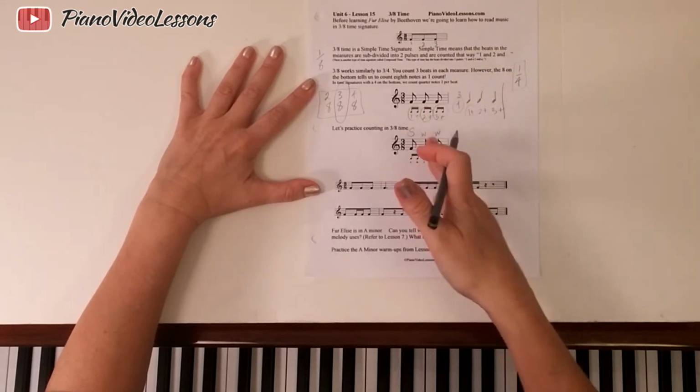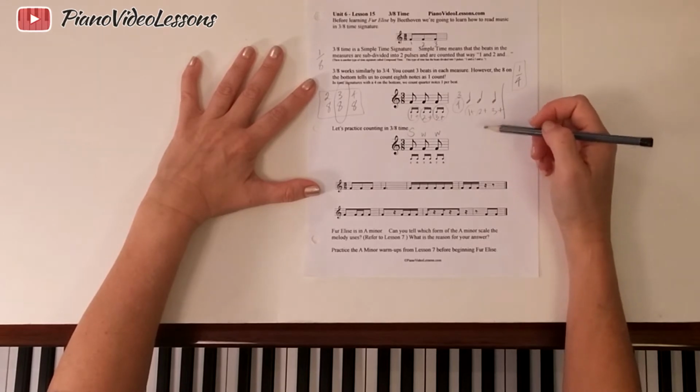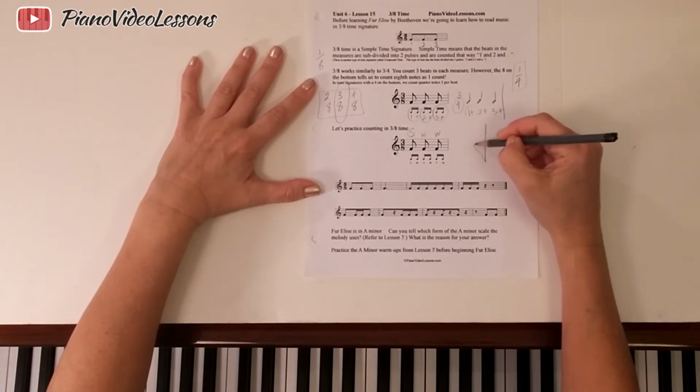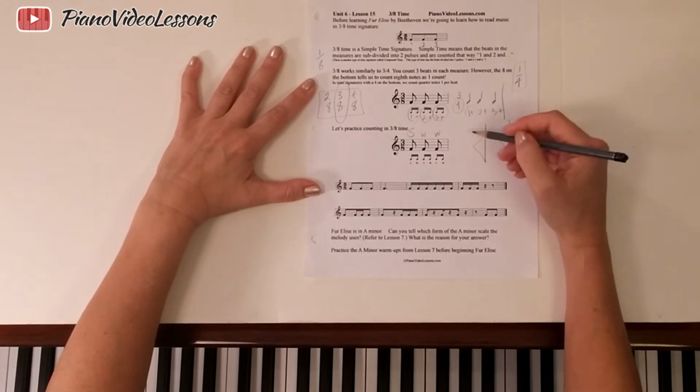So it's always 1, 2, 3, 1, 2, 3, just as we did in 3/4 time. So down, up, up, down, up, up. 1, 2, 3, 1, 2, 3.